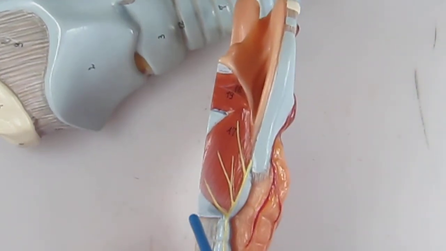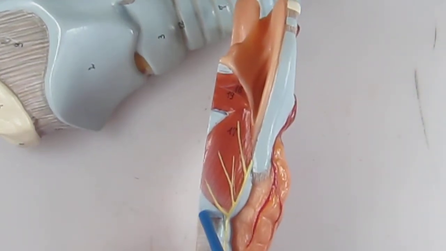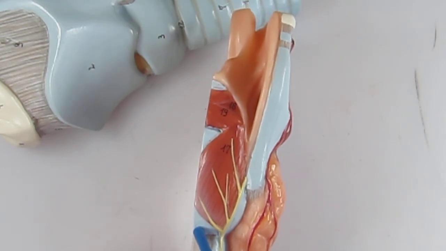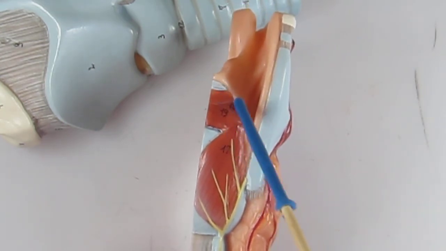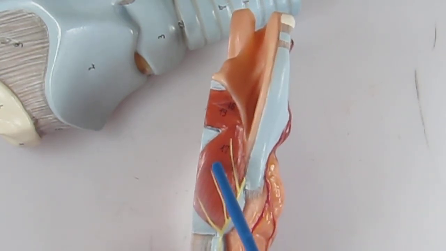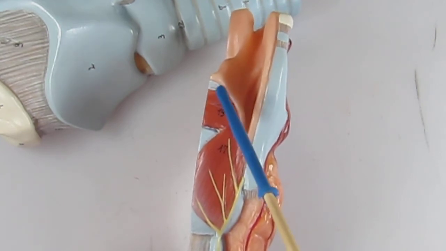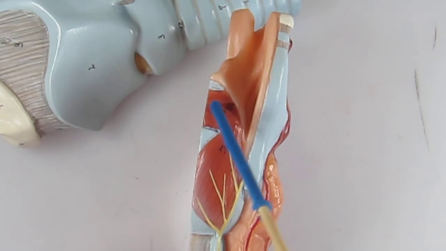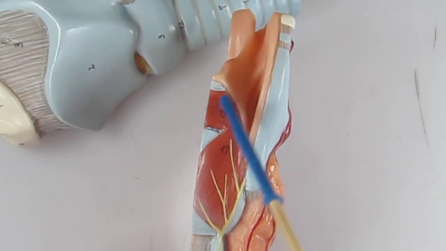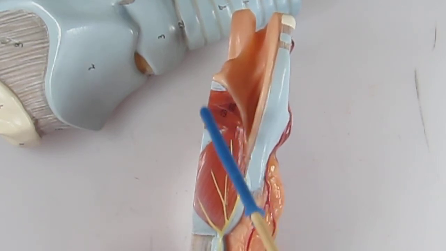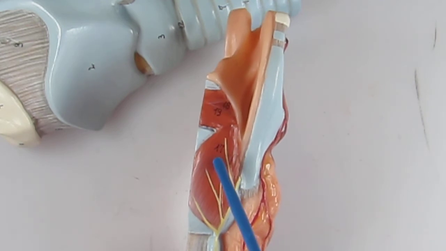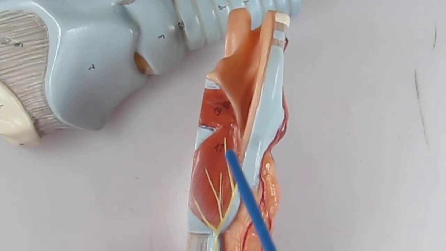Then the last muscle they want you to find is on the back side. It goes from your cricoid cartilage, which you can see here, all the way up to your arytenoid cartilage, much of which is buried by this muscle here. It's this muscle that you see here. This is called your cricoarytenoid muscle. There are more muscles here. You don't need to know these. These are just transverse arytenoid muscles, you can ignore those. Number 17 is your cricoarytenoid muscle.